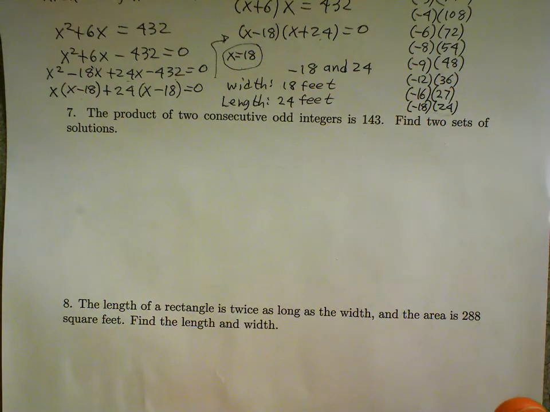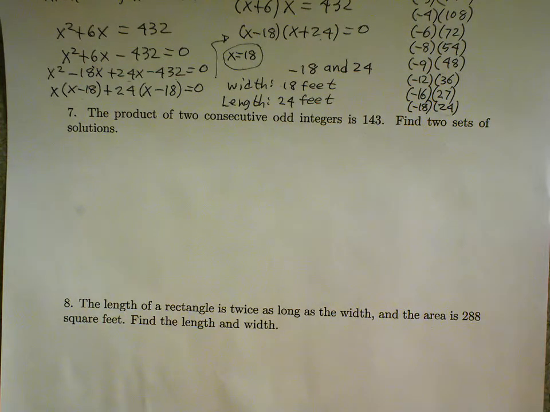So how do we represent two consecutive odd integers? So an example of two consecutive odd integers is 11 and 13. That's one example of consecutive odd integers. So how do we represent them with variables?